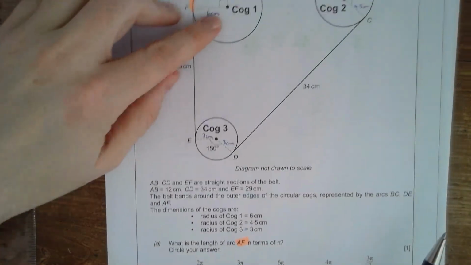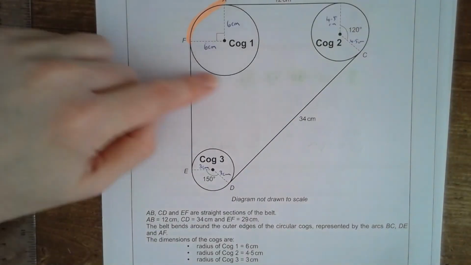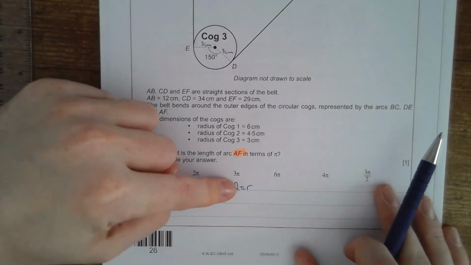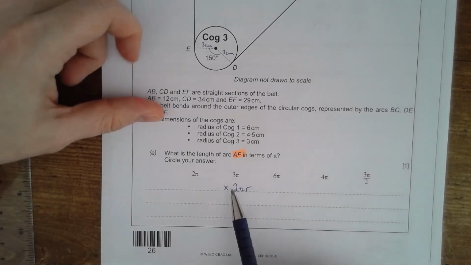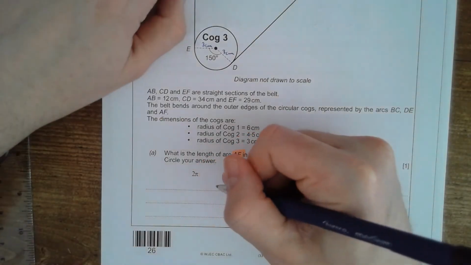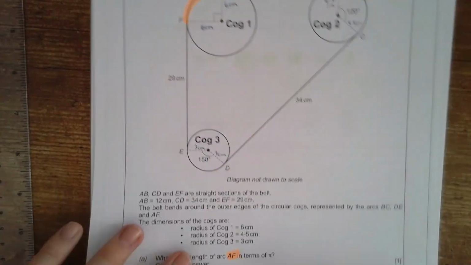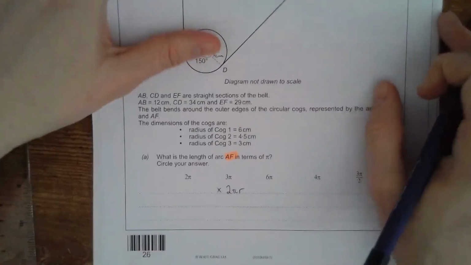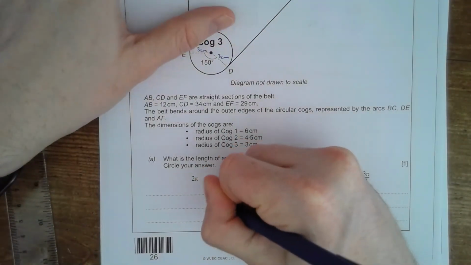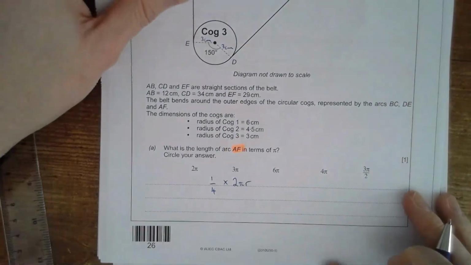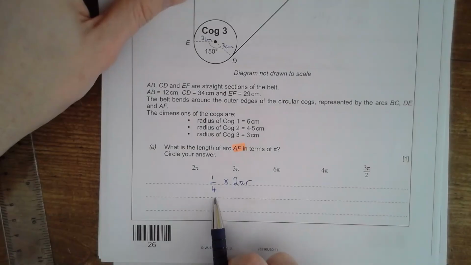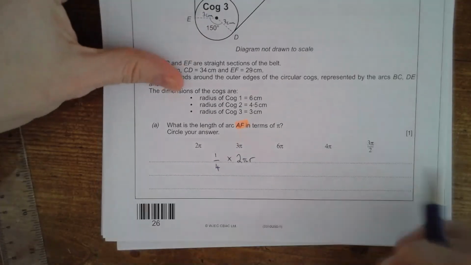So this bit here is part of the circumference. I'm using the circumference formula, which is 2 pi r, but I'm going to times it by the angle, which would be 90, out of 360. Alternatively, I can quite clearly see 90 out of 360 splits that into a quarter of a circle. Hence, it's going to be a quarter of the circumference.